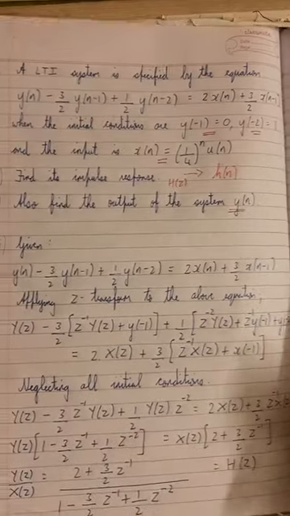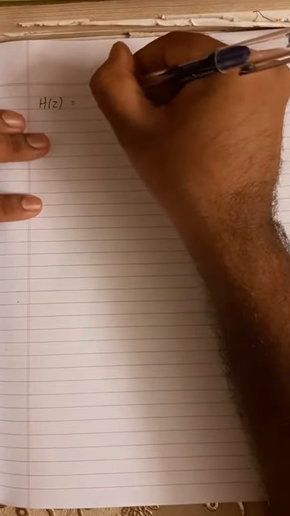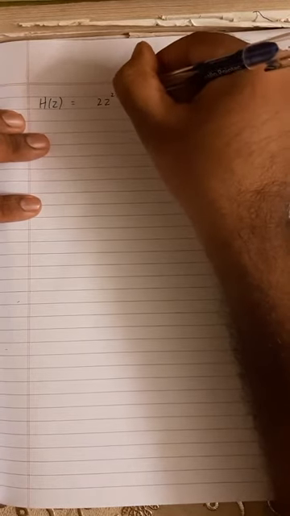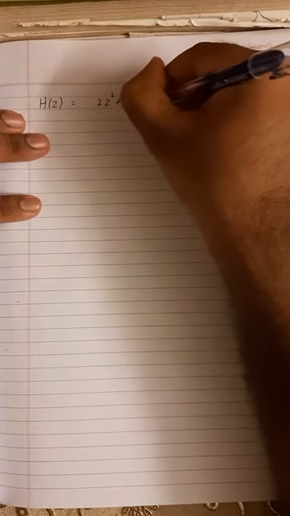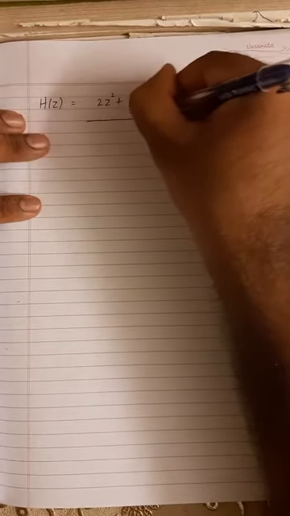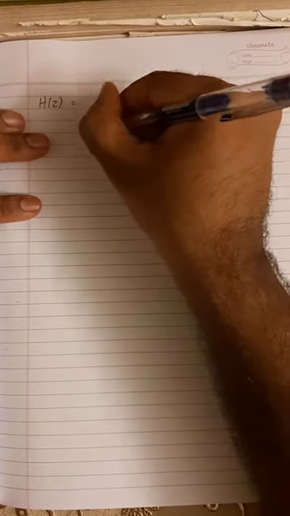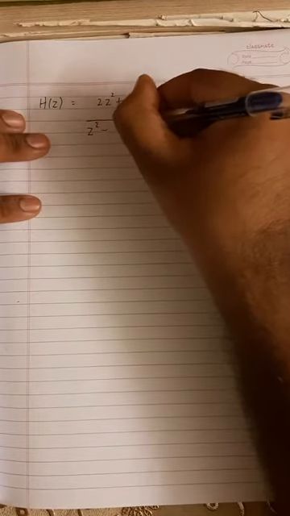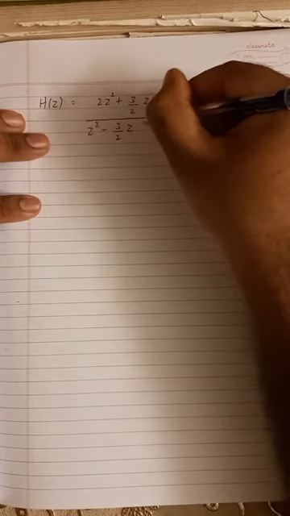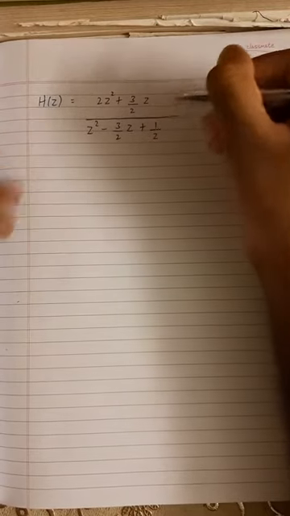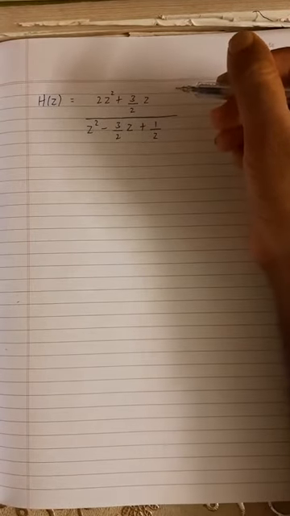So multiplying both the numerator and denominator with z square, I will get h of z is equal to 2z square plus 3 by 2z by z square minus 3 by 2z plus 1 by 2. Okay, so this is how we find it.